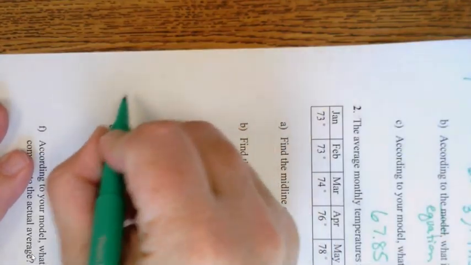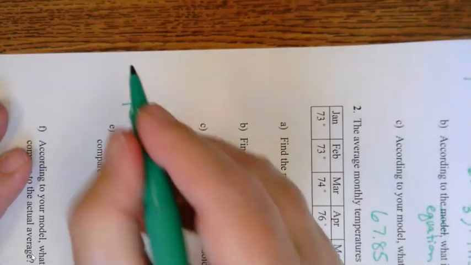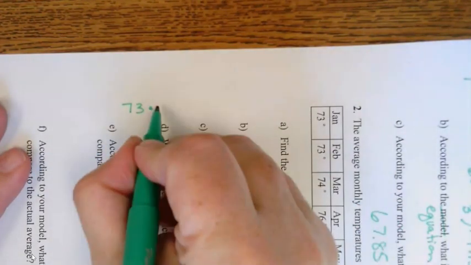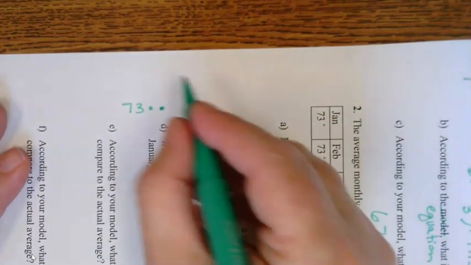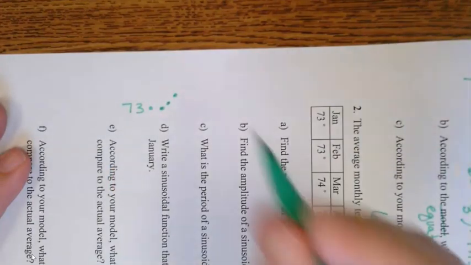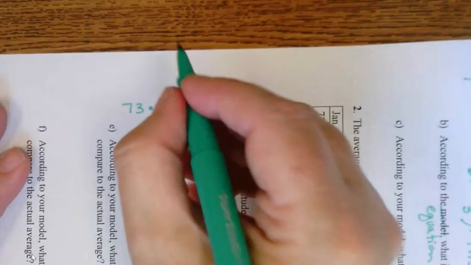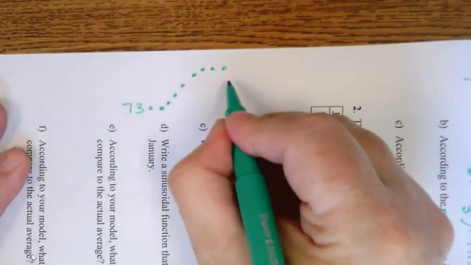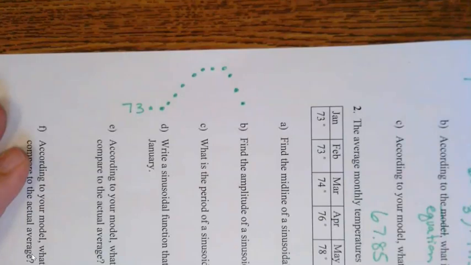So January is going to be 73 degrees, right? And it's Hawaii, so it's not going to be any colder than that. Then the next number is 73. Notice I'm not doing this exact. 74, a little higher. 76, 78, 79, 81, 81, 81, 80, 77, 74.